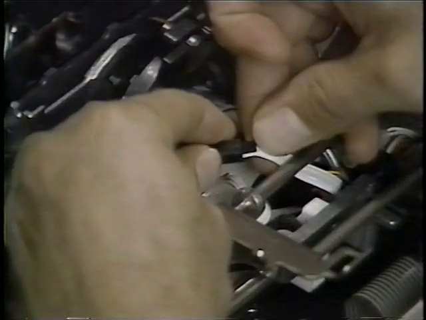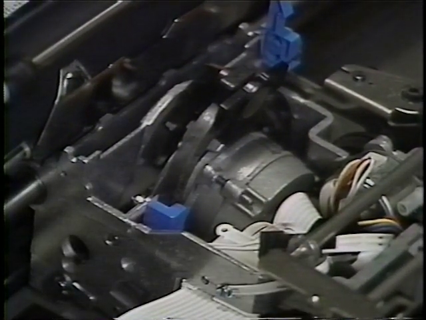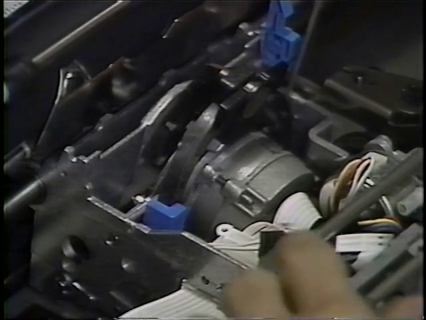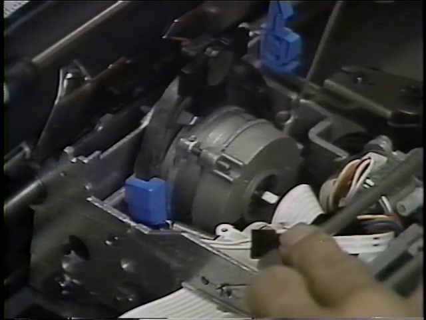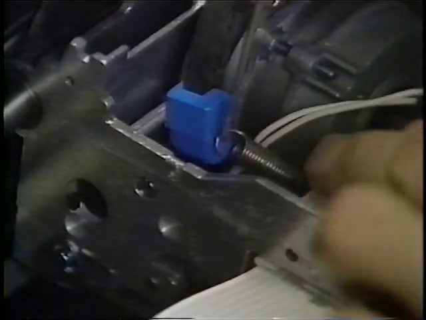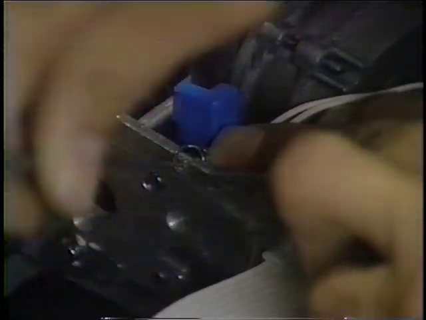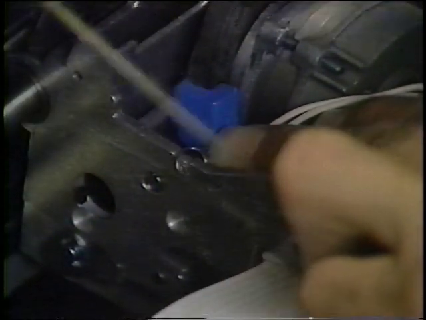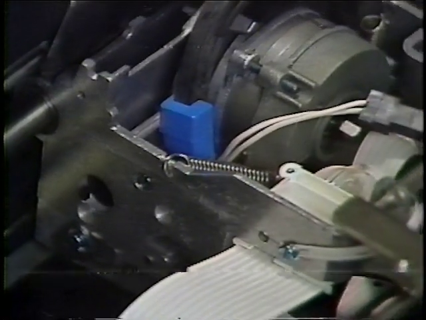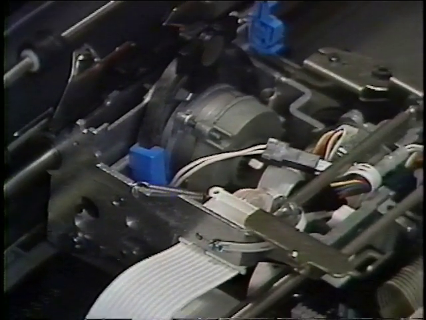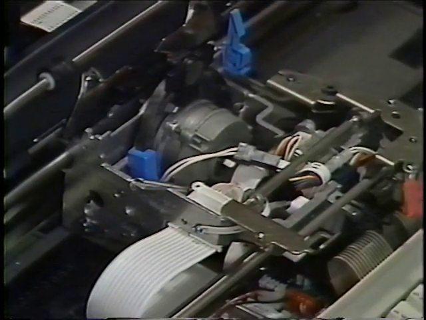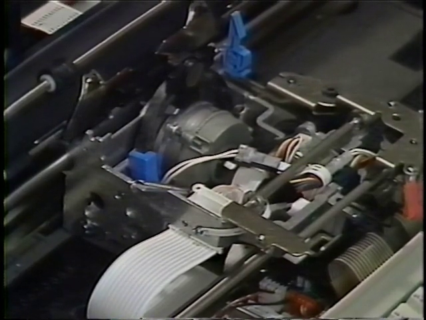Next, connect the hammer solenoid connector. Reconnect the selection plate spring. Reconnect the selection plate load spring. Make sure all wires are away from the springs and that the print hammer solenoid is free to operate. This completes the carrier and selection plate removals.